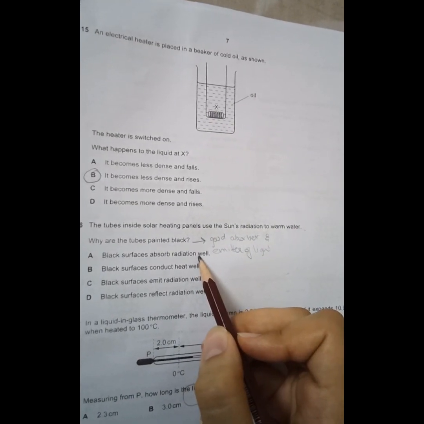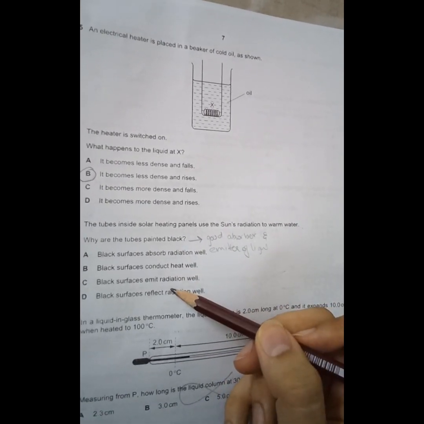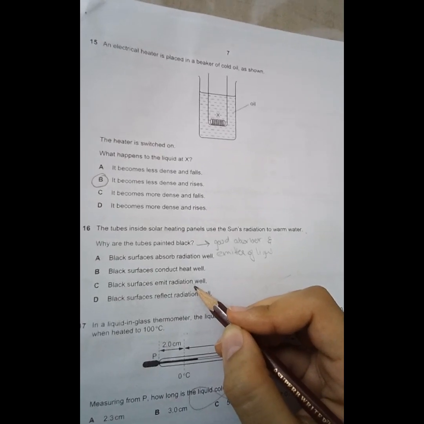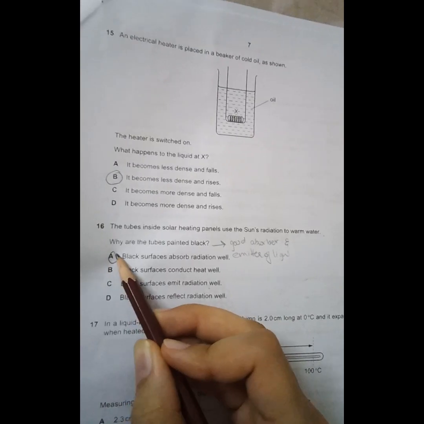So black surfaces absorb radiation well, black surfaces conduct heat well, black surfaces emit radiation well, and since they're absorbing, this is right as well, this is not wrong, but they're asking why, we're talking about solar panels, they're absorbing the sun's energy, so we need to talk about the absorption process here.